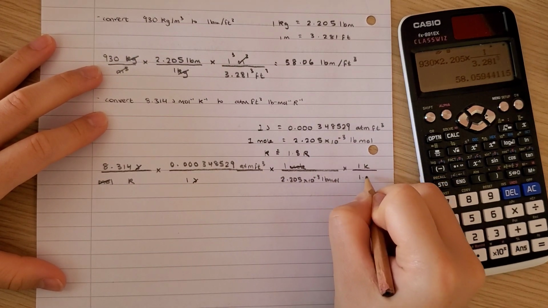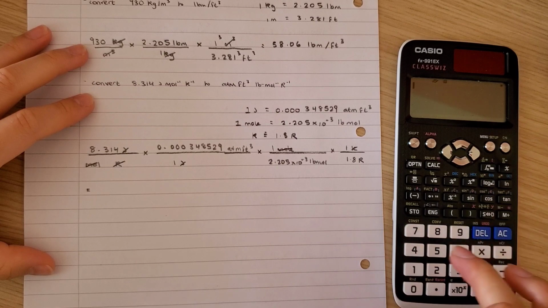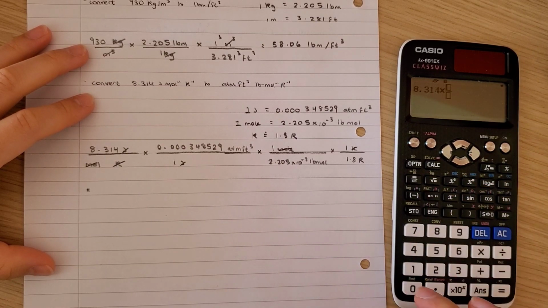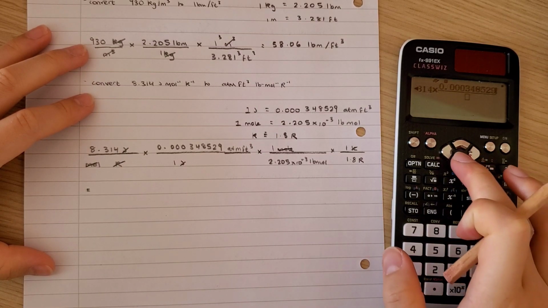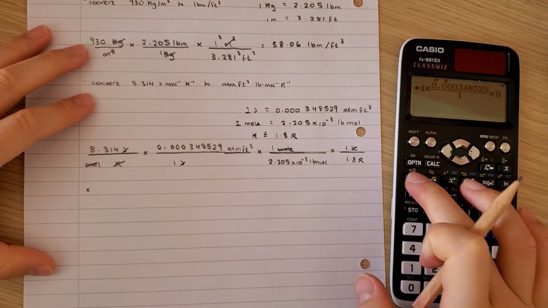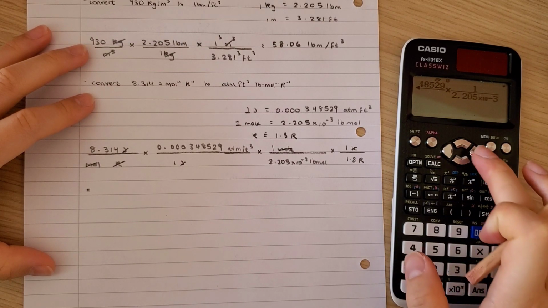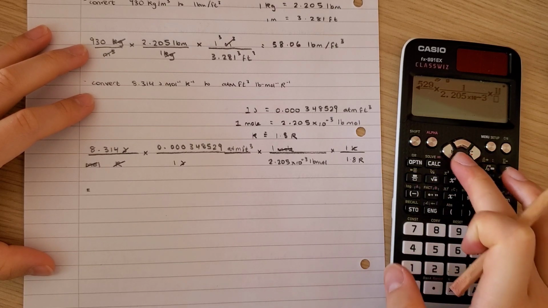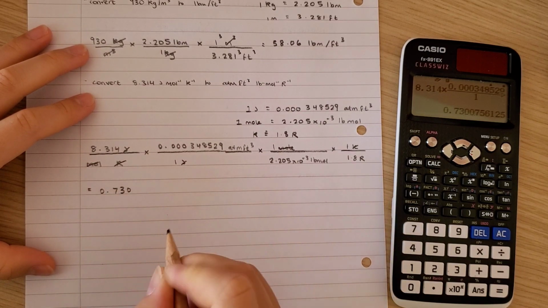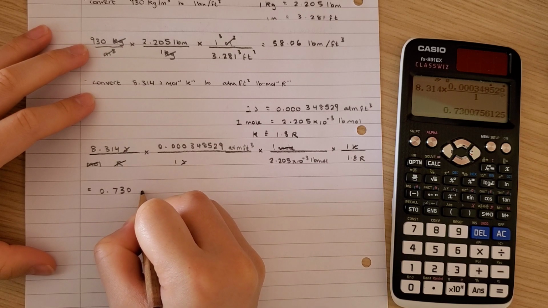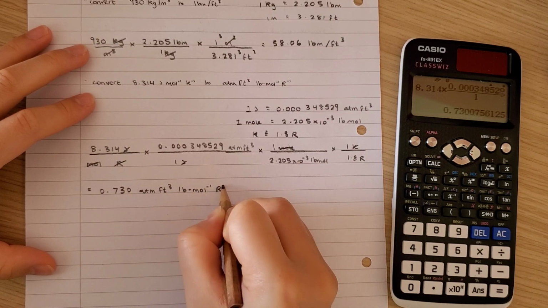So 1 K equals 1.8 R. If you multiply that across, 8.314 times that gives you 0.730 atmospheric feet. And that's it.